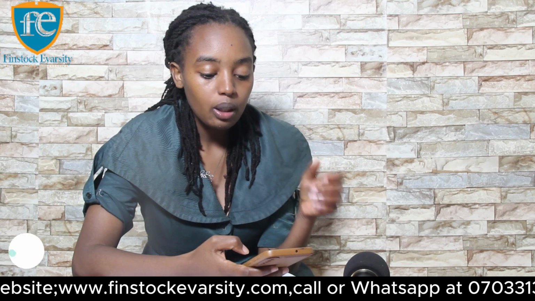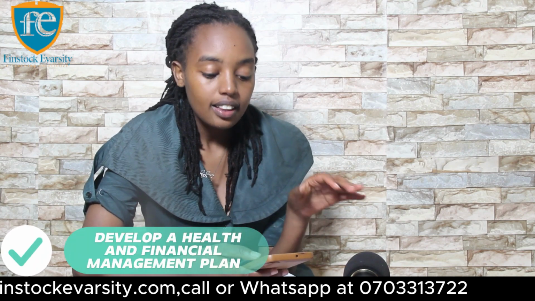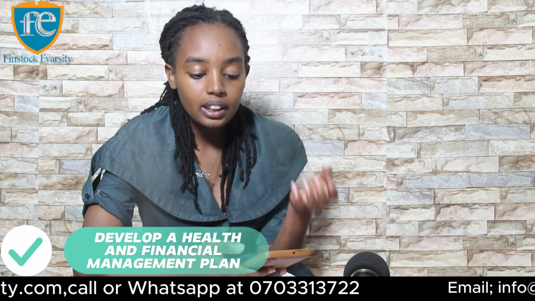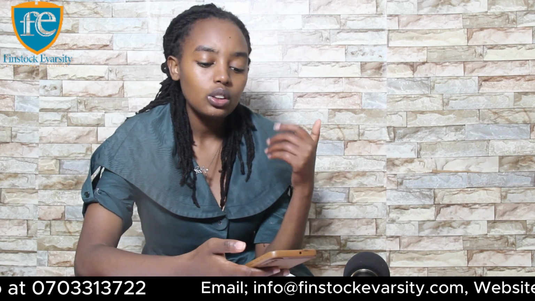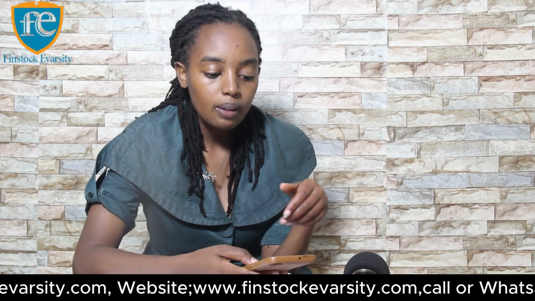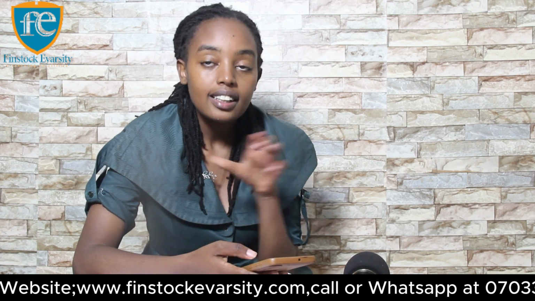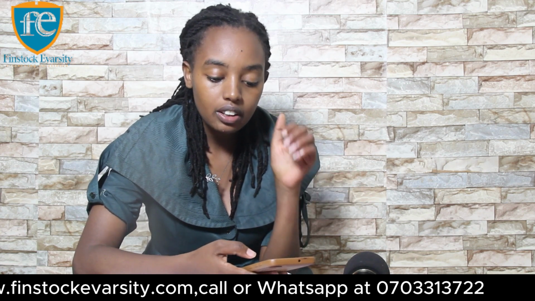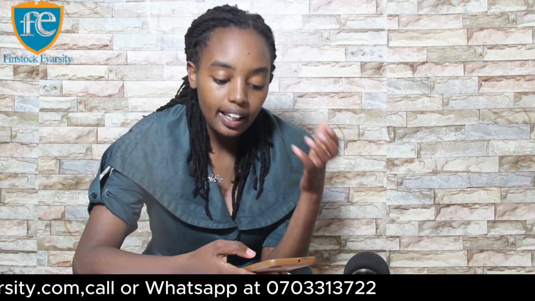And then number three, you need to develop a health and financial management plan. That is where the health and financial management plan is the key to sustainability. You develop a robust plan to ensure the well-being of your goats and the financial stability of your venture. The health management plan should encompass regular veterinary care, vaccination schedules, and a strategy for dealing with common goat diseases. And then the financial management plan is where you keep detailed records of your income and expenses, which are very fundamental when it comes to goat farming.